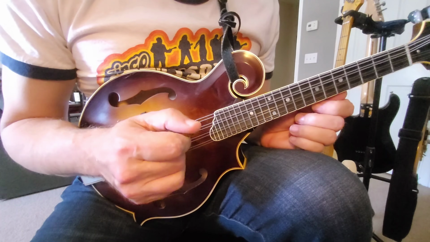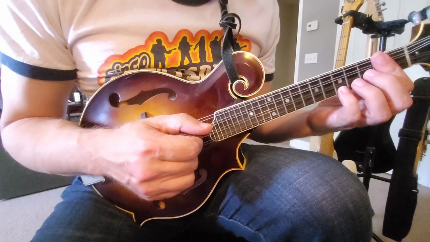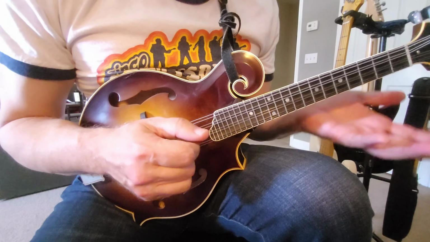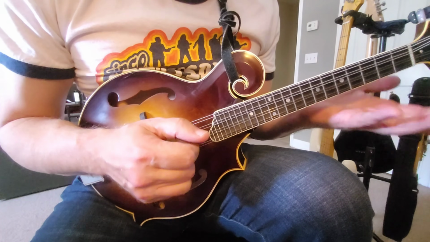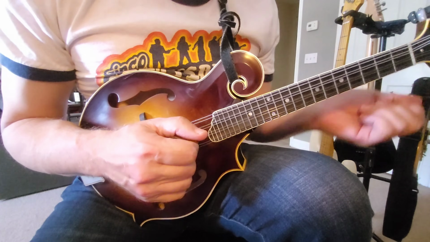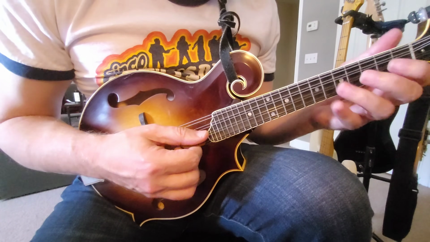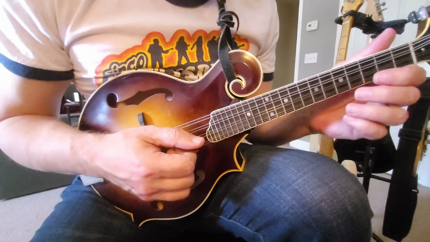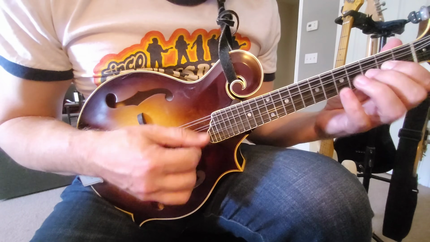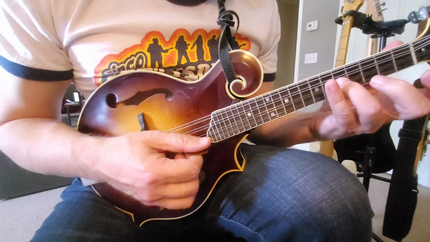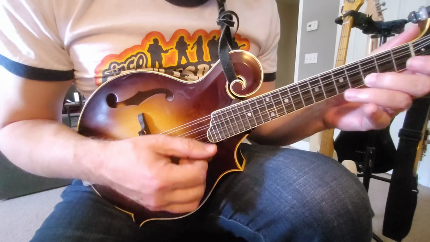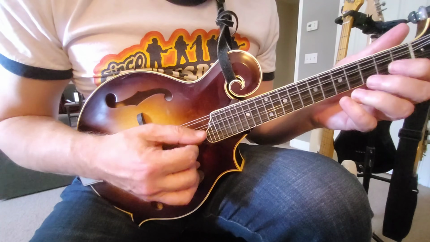So let's look at the difference. This is a minor mode, and if we were going to play the natural minor scale, that would mean the intervals of the C major scale. A minor is the relative minor to C. And here are those notes. C has no sharps or flats. So it's A, B, C, D, E, F, G, back to A.